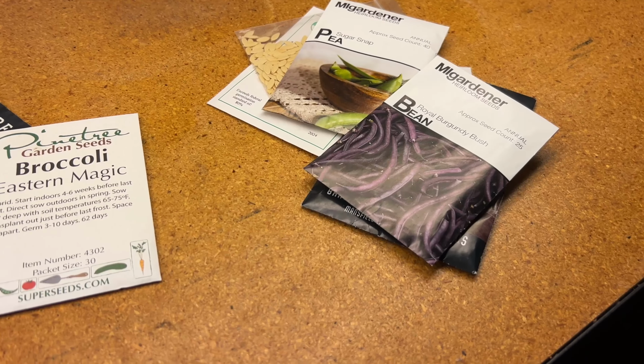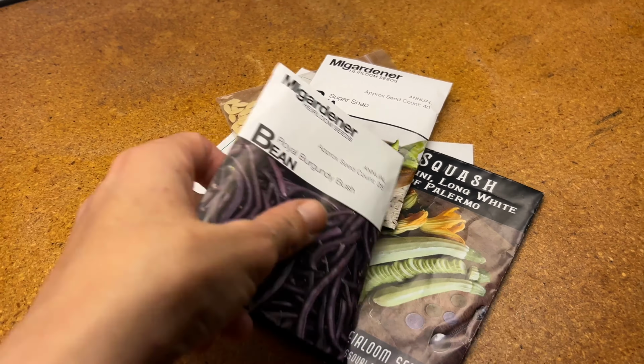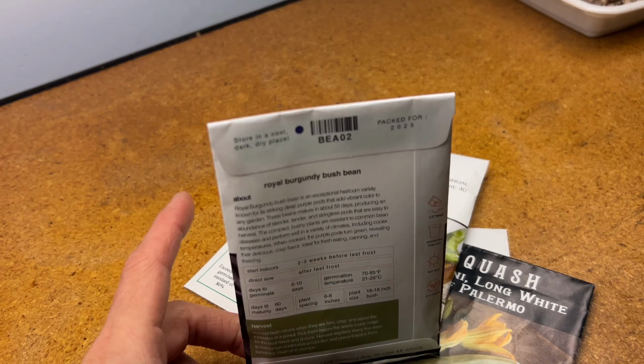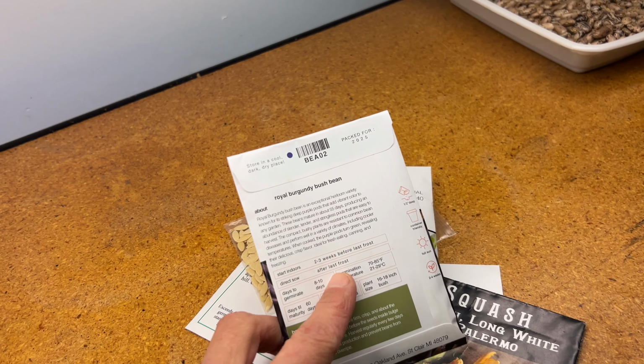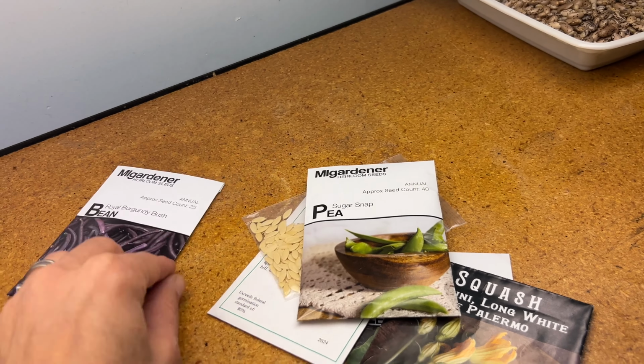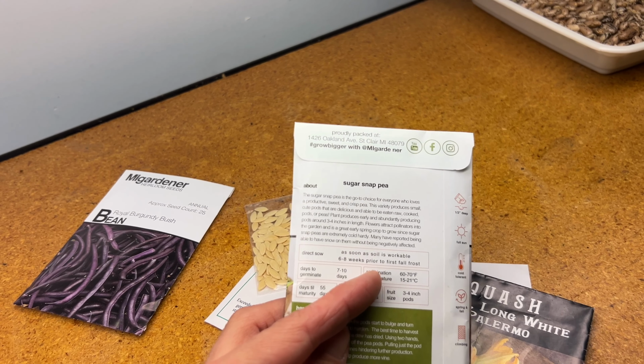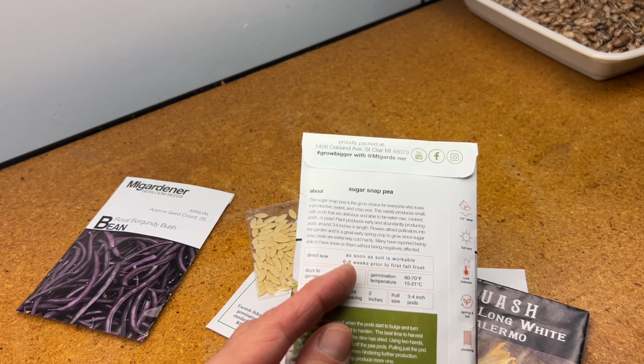So that is a situation where, if your seed packet gives you multiple options, talk to local gardeners in your area and see what they have the best results with. That way you're going to have more specific directions for your area. Now back to the seed packets. The seed packet will also tell you, for example, with beans, if you're going to direct sow outdoors, it says after the last frost. Now, snap peas will be different. This says as soon as soil is workable, 6 to 8 weeks prior.